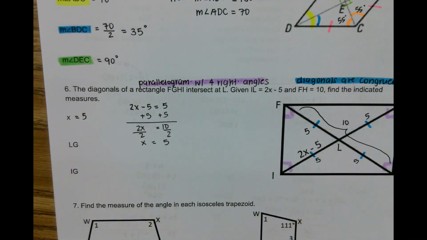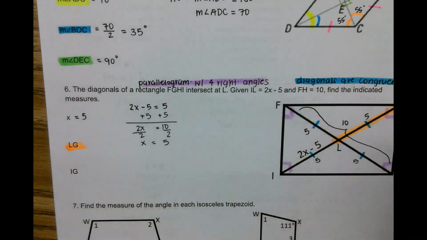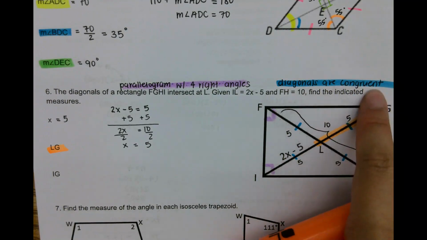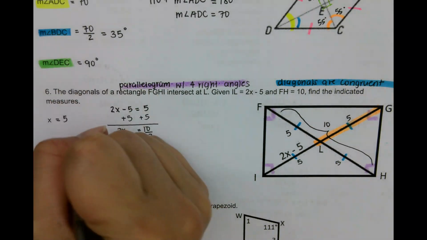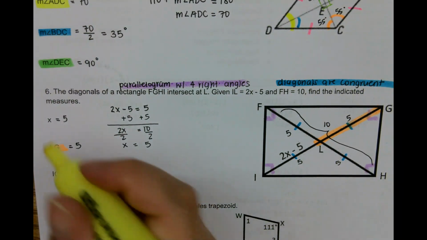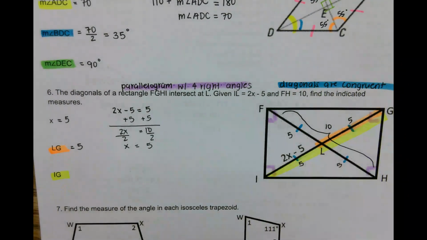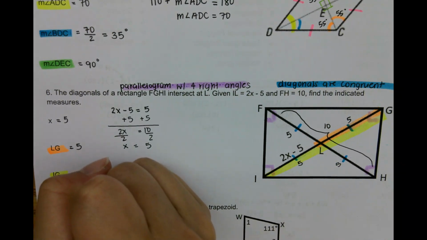Next here, it asks for LG. So here's LG. Rectangle diagonals are congruent. So since this half was 5, that means LG is 5. Then since I want IG in the next problem, which is all of this, if this is 5 and this is 5, 5 plus 5 gives me 10.